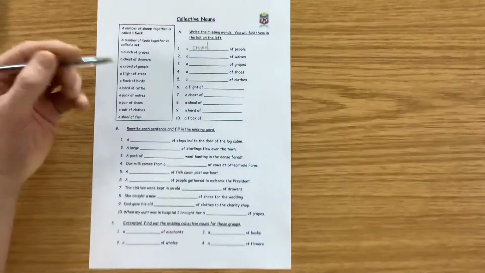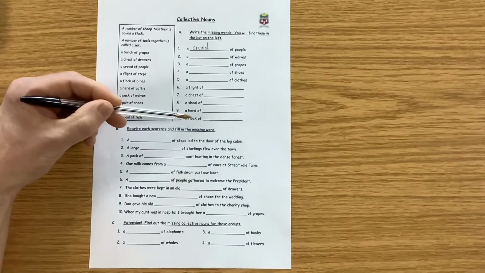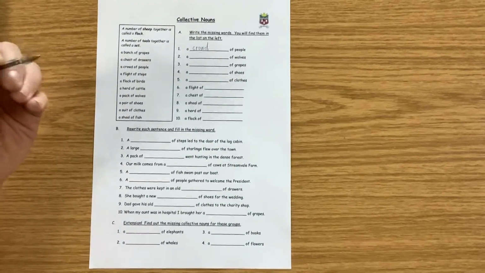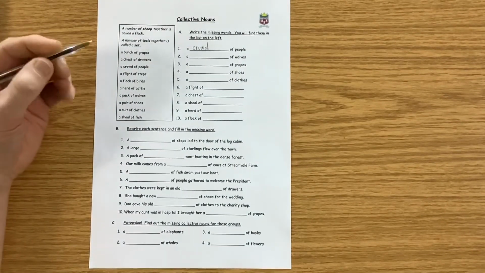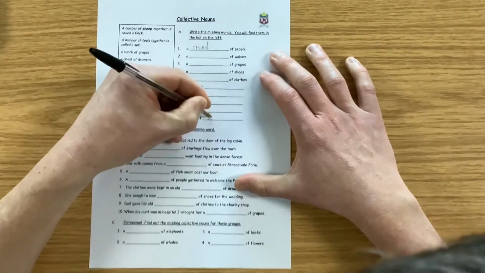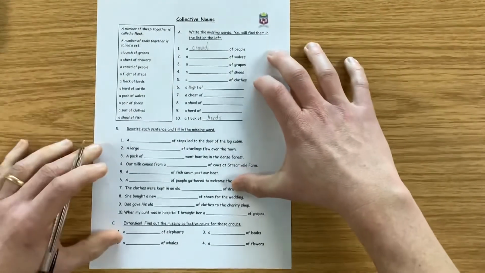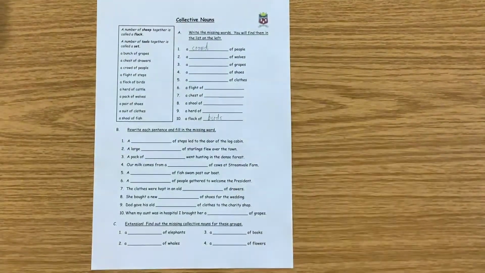Let's look at another one. Again, do the ones you know. A flock of, now we said it could be a flock of birds or it could be a flock of sheep. And we look at the left and say, yes, in this case, it's birds. Excellent.